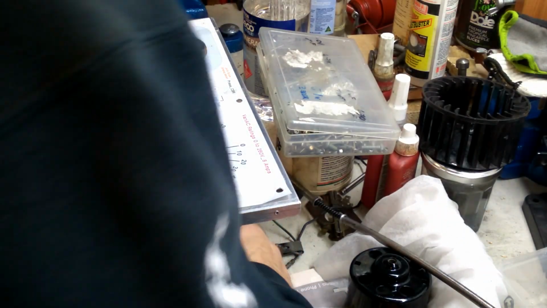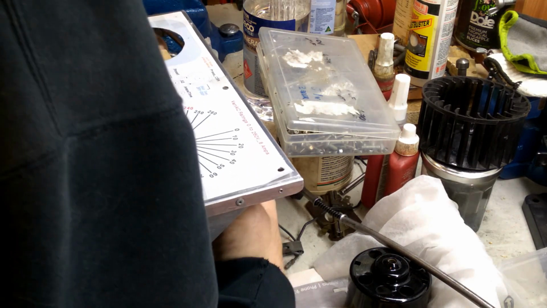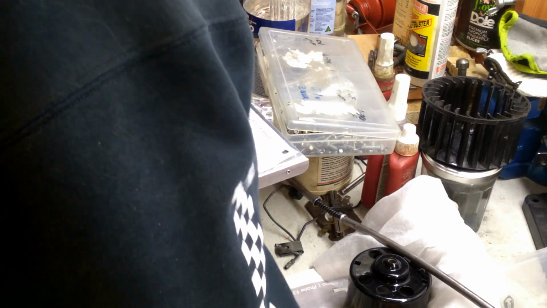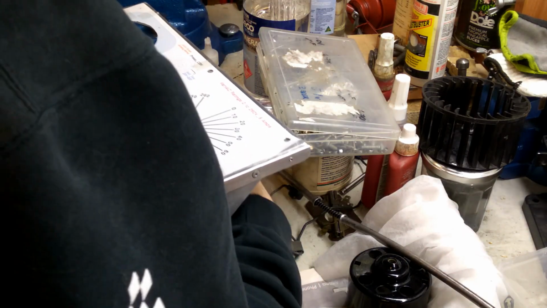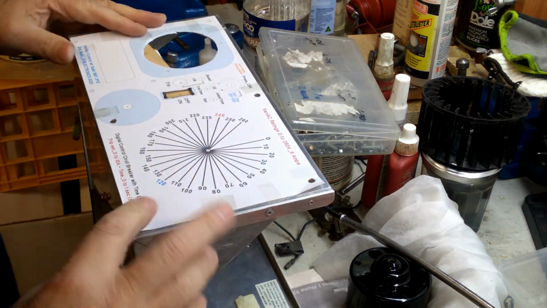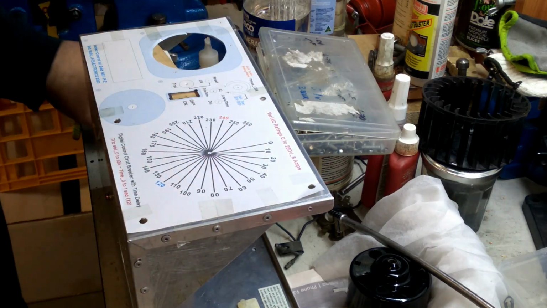Okay, now I'll move the support a bit down here, where the LCD screen is going to be, because I need to drill those holes.